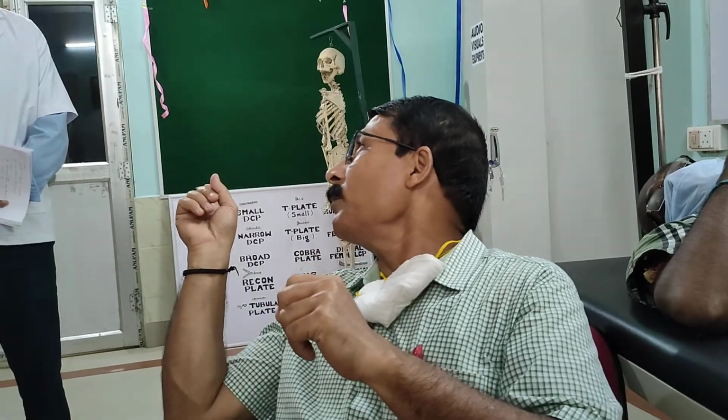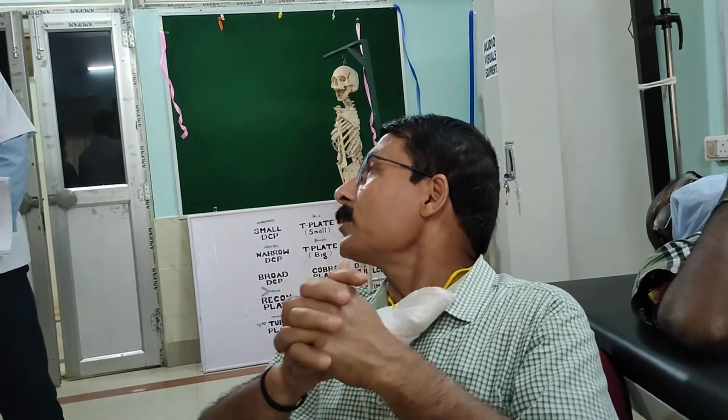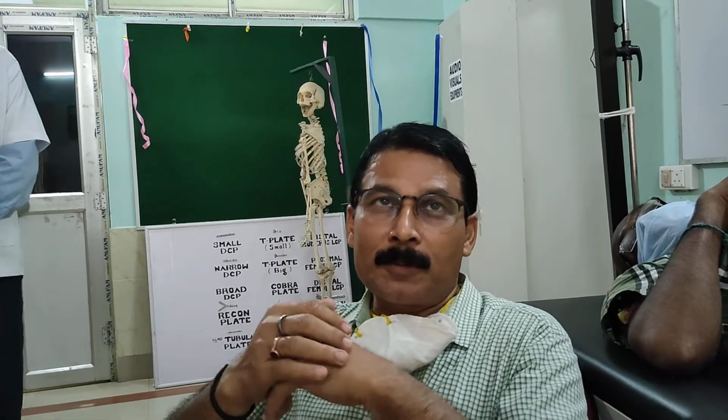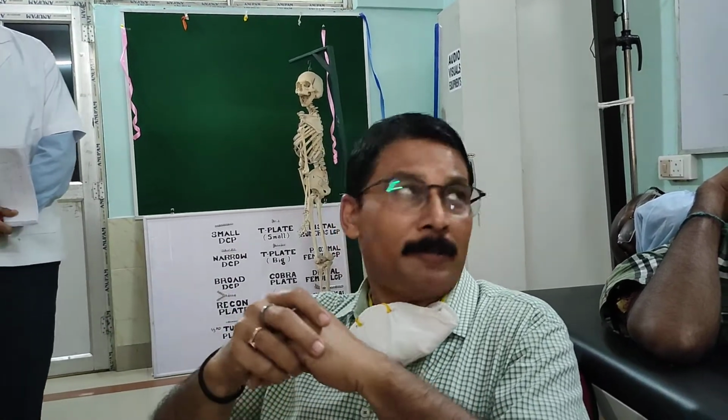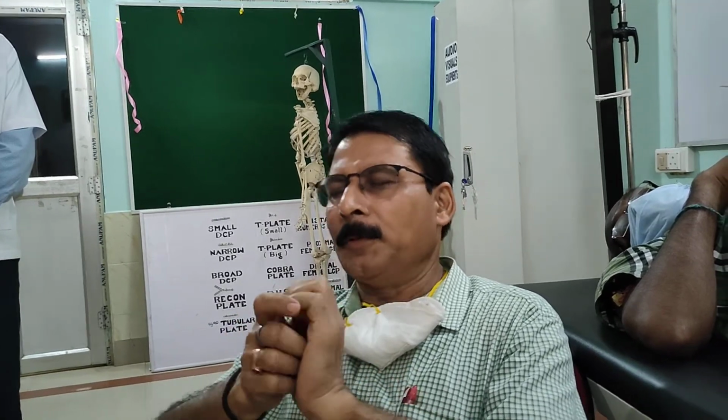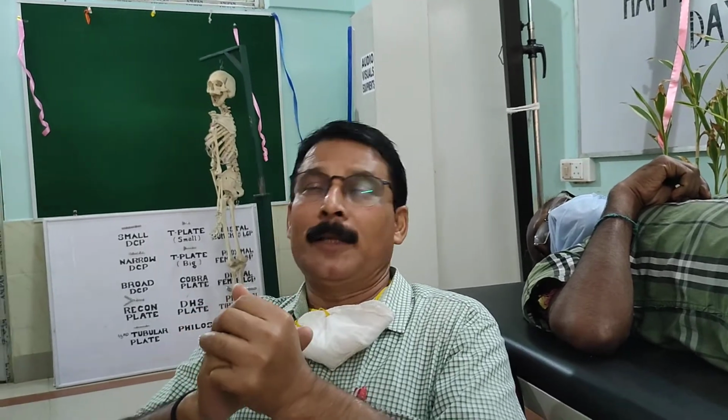For osteochondral fracture, what special X-ray do you need to take? Skyline view, very good. Skyline view to see the undersurface of the patella and also the patellofemoral joint. So that will delineate the osteochondral fracture. Otherwise, all the fractures can be seen in normal X-ray by AP and lateral view. Osteochondral fractures you will see in the skyline.